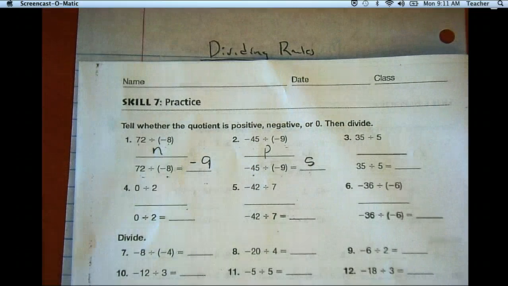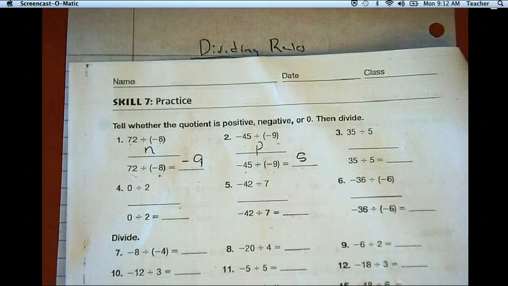I'll show you why that works tomorrow, but what I want you to do right now is just to understand that if the signs are the same, your answer is positive. If the signs are different, your answer is negative. And this is for both multiplication and division. So I want you to work on both of these two worksheets.